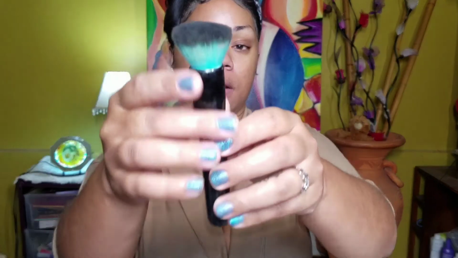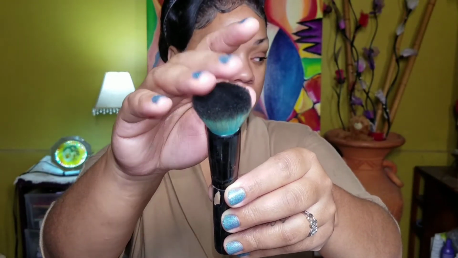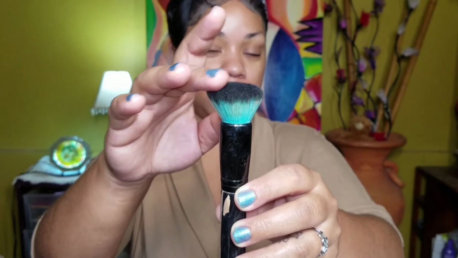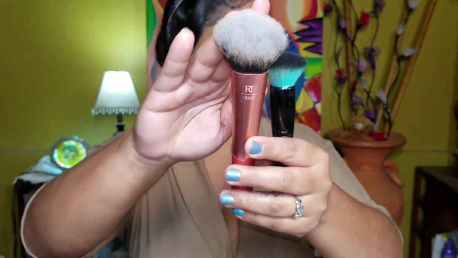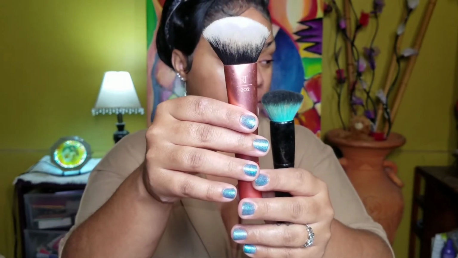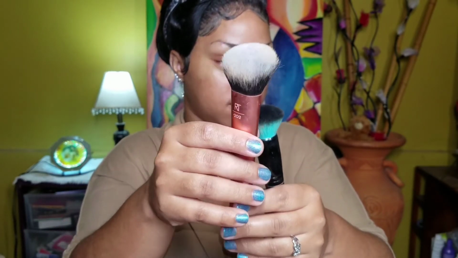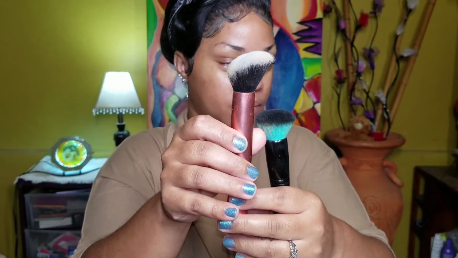So you can use whatever you want to apply foundation. You can use a brush. I like using a brush like this. It's a bit fluffy. It's not rough, it's smooth. Or you can use the Instapop face brush. It looks like this. It's slightly angled. Or you can use a sponge. I use both.